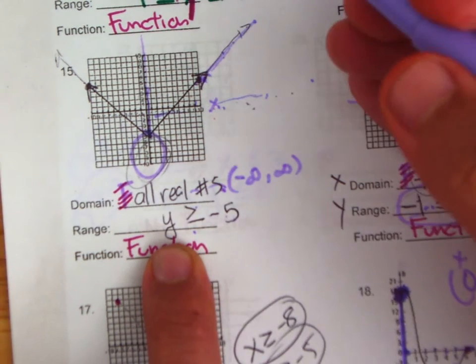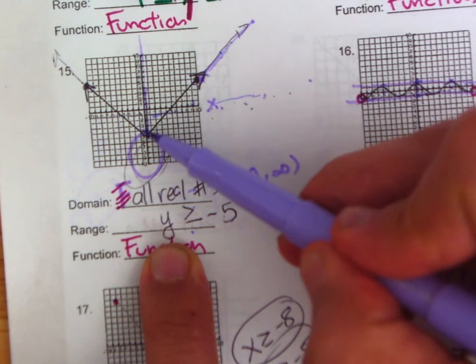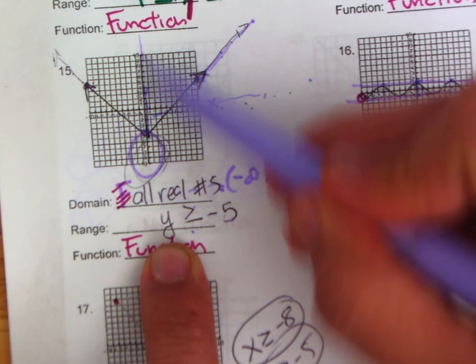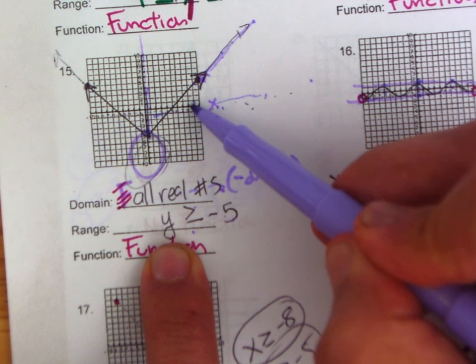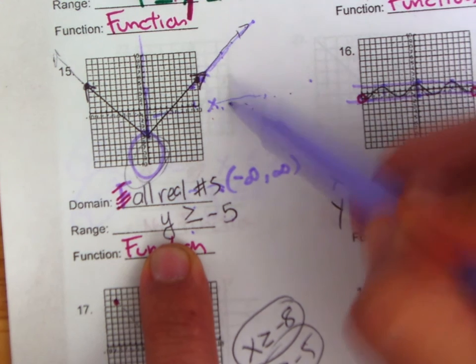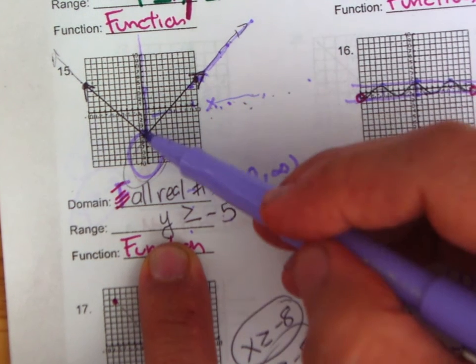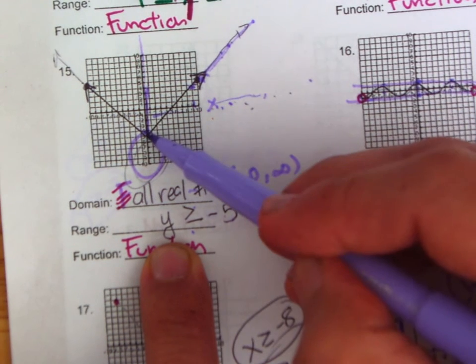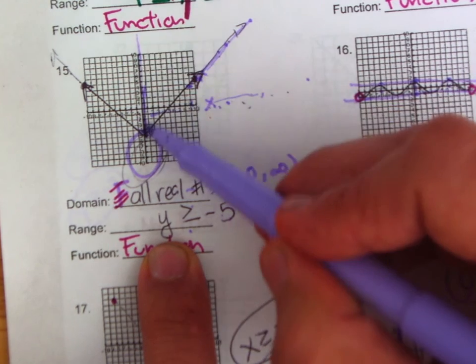Now, what about your range? Well, your range, you're not going to use all of them. Let's see, if I pick this dot, it's 10 comma 5, 20 comma 10. So all your y's are going to be like all these.